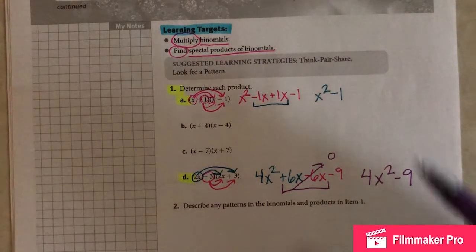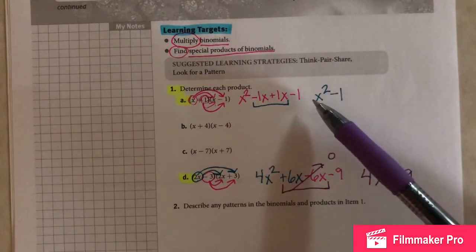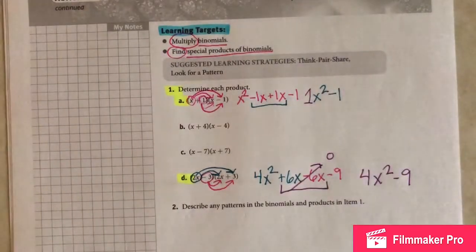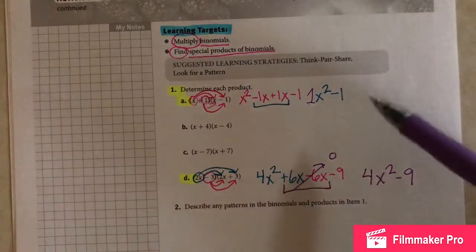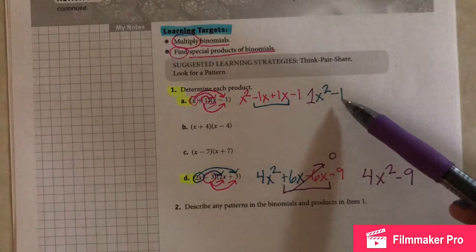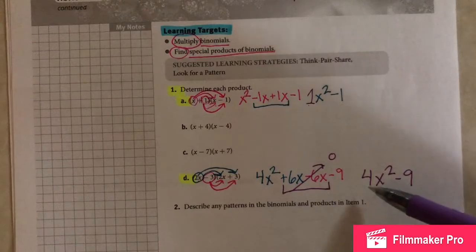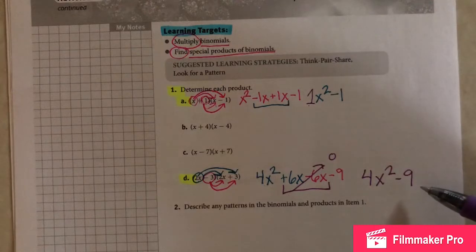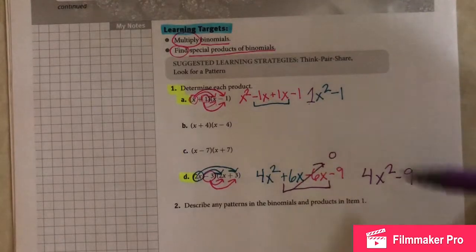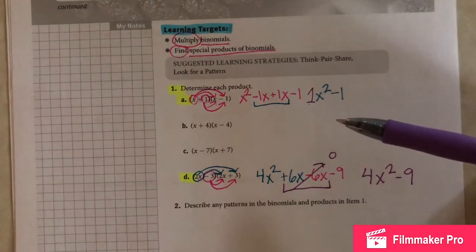So if you notice from these two answers, this has an understood 1 in front of it, which 1 is a perfect square, x squared is a perfect square, and 1 again is a perfect square, and there's a minus sign, and this one has a subtraction sign too. 4 is a perfect square, x squared is a perfect square, and 9 is a perfect square. So in these two cases, well, in all of these cases, if you were to do B and C, we would have a difference of 2 squares.